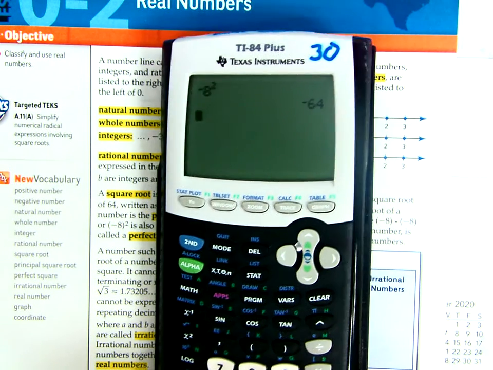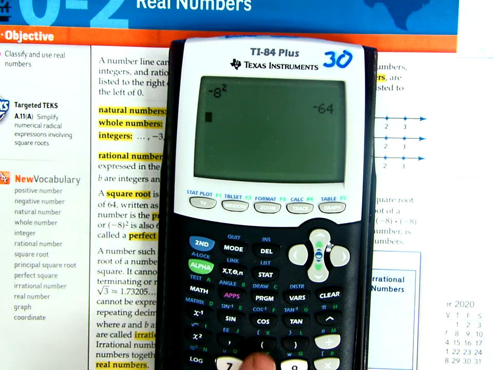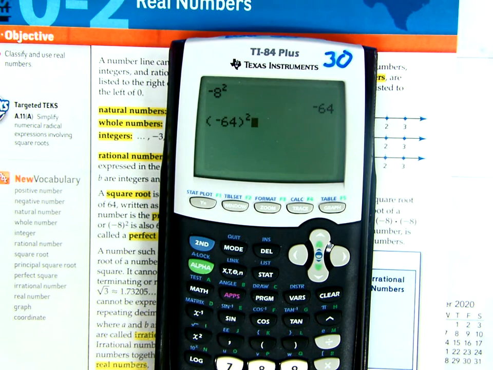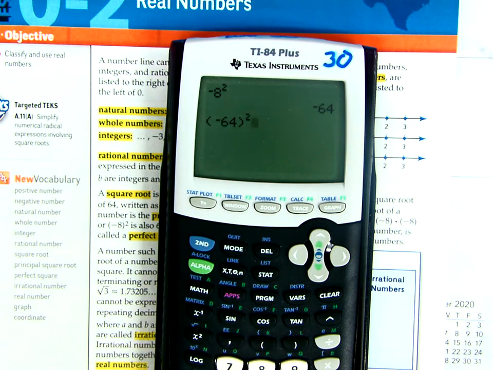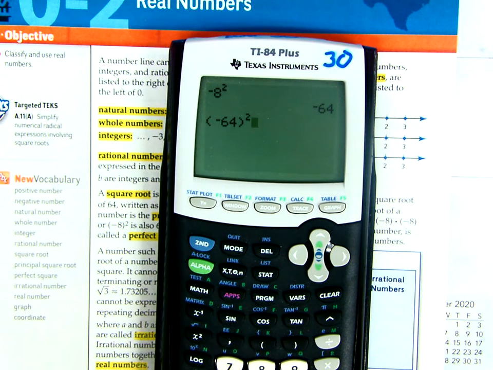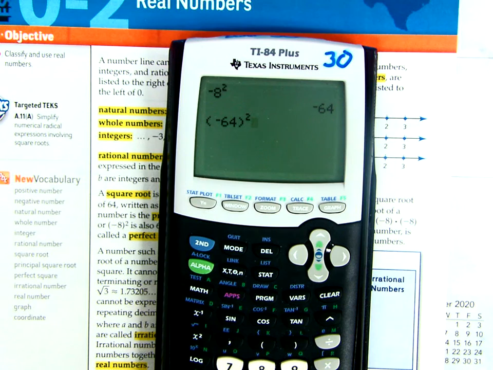It says negative 64, but if I put it in parentheses with the square on the outside, now I'm forcing it to do that times negative 1 first. So negative 1 times 8 is negative 8. And now do the square: negative 8 times negative 8.